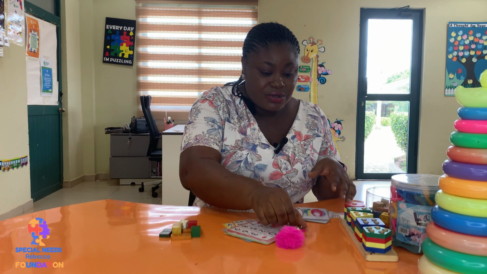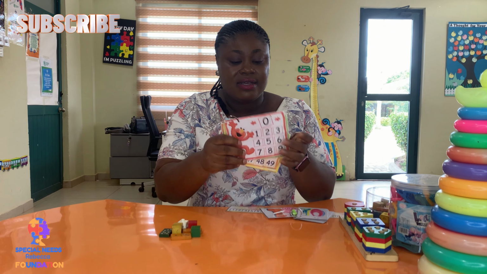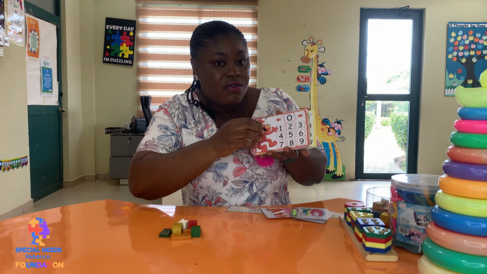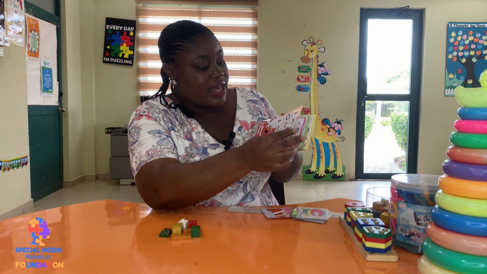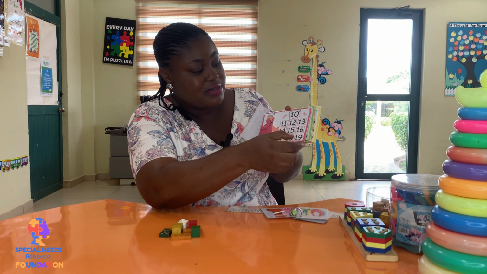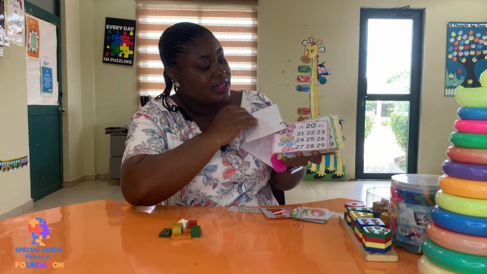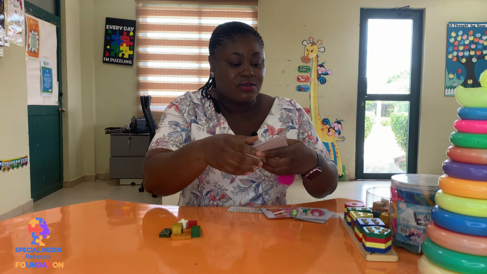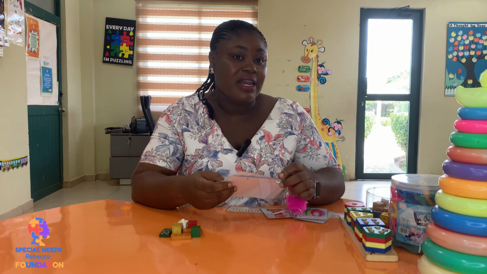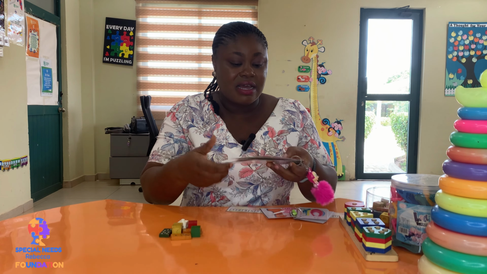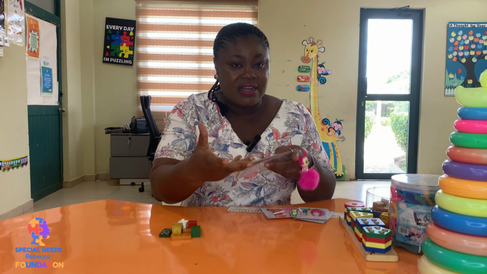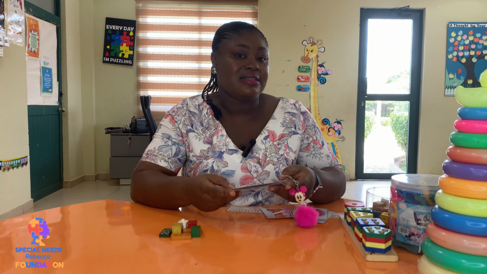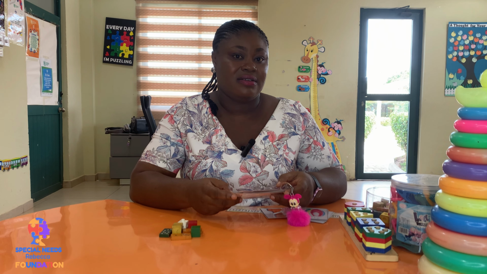You can also use charts like this. So this is a number chart from 0 up to 9 over here. So it goes like that. I have from 10 up to 19. Then it goes like that from 20 up to 29 up to 50. So the child, in learning math or learning counting numbers, is interacting with the material, having hands-on with the material, manipulating it, and at the same time having fun with it.